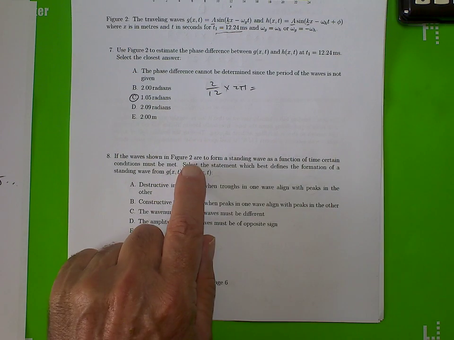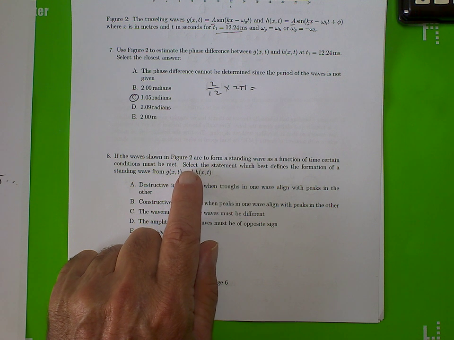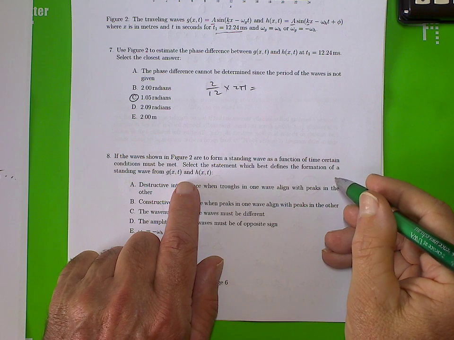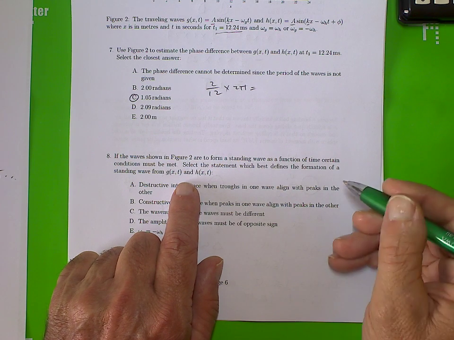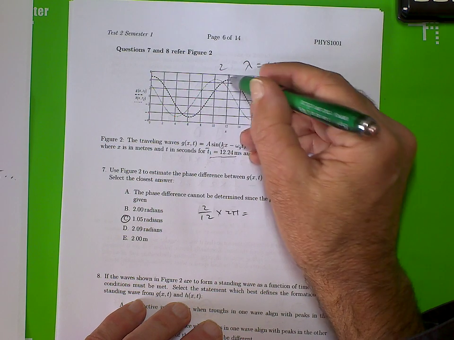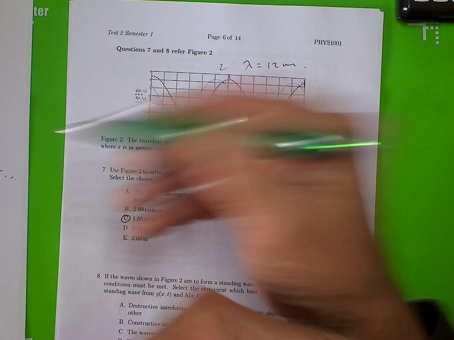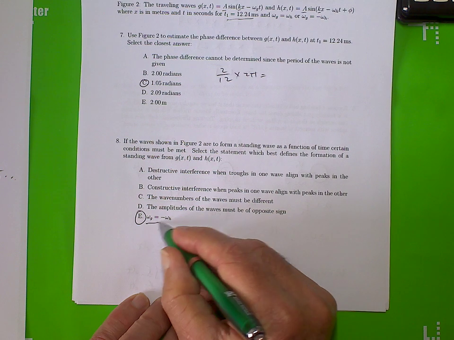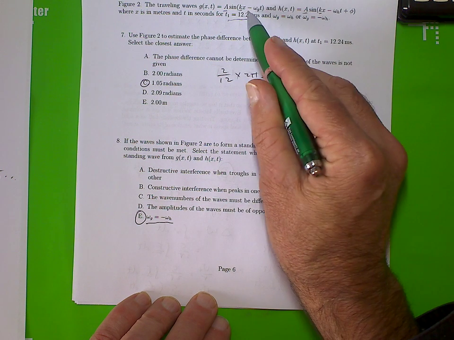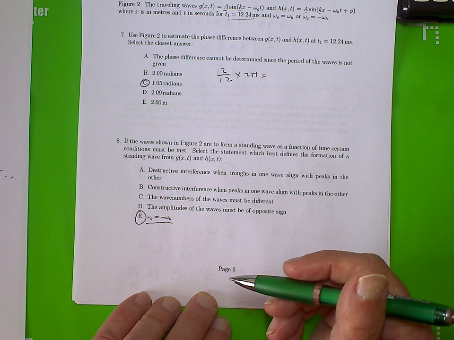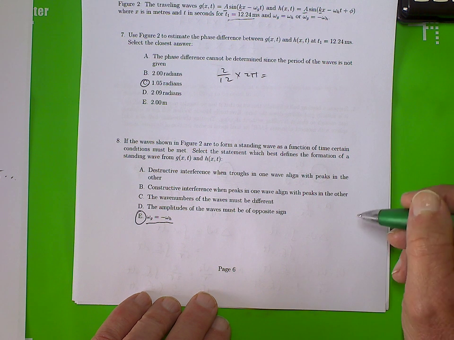If the waves shown in figure 2 are to form a standing wave as a function of time, certain conditions must be met. Select the statement which best describes the formation of a standing wave. Well, there's three conditions that make a standing wave. The waves must have the same amplitude, they must have the same wavelength, and they must be moving in opposite directions. And as we can see here, the condition for moving in opposite directions is that one of these is a plus and one of these is a minus, which we can only do by having those two having opposite signs. The other answers are silly.